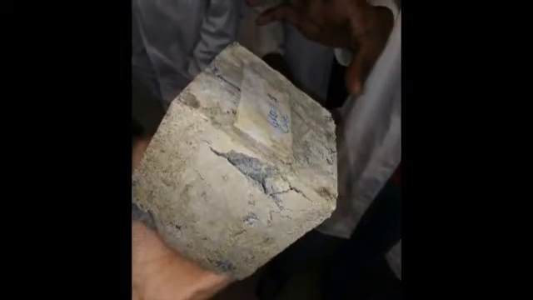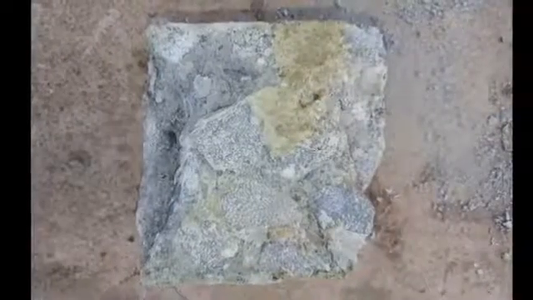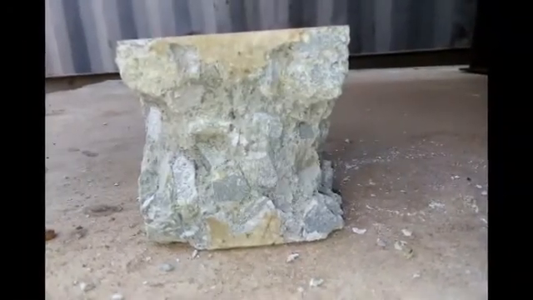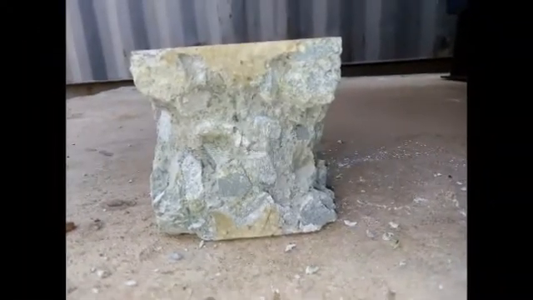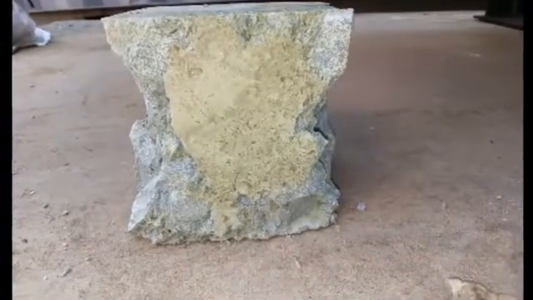Most groups, including group 2, group 3, and group 4, did not have so many failures in their cubes because they cured their cubes on time. Unlike group 1, which cured their cubes later on. That's why they had a major failure.